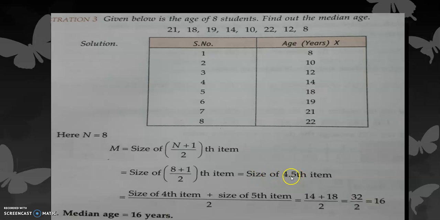How do we calculate 4.5th item? We have to add the fourth one and also the fifth one. The fourth one is 14 and the fifth one is 18. So add 14 and 18. We get 32. Then divide this by 2. 32 divided by 2 is equal to 16. So the median age is 16 years.